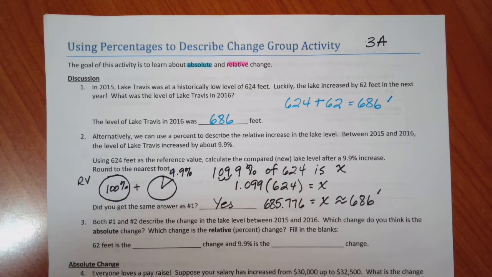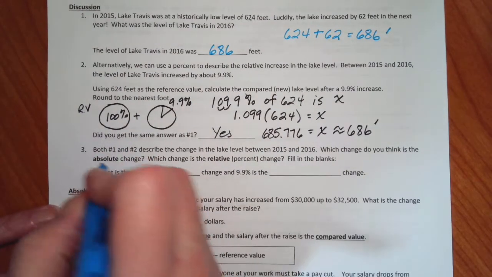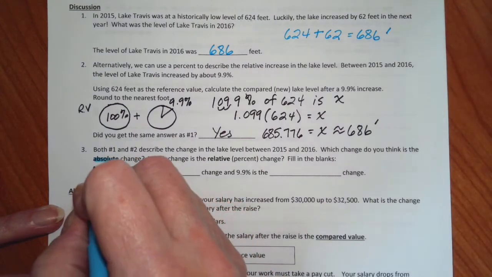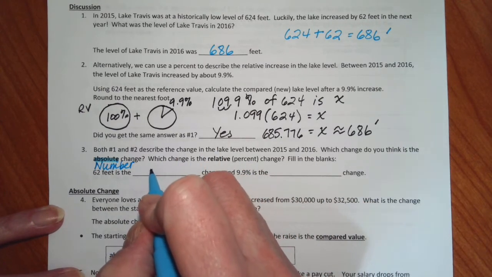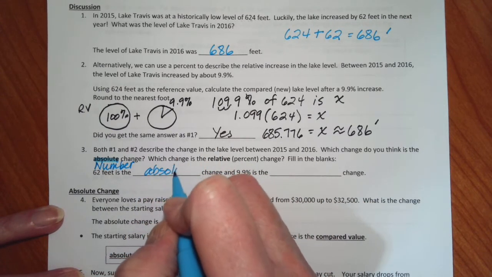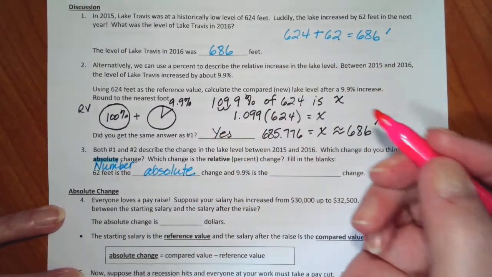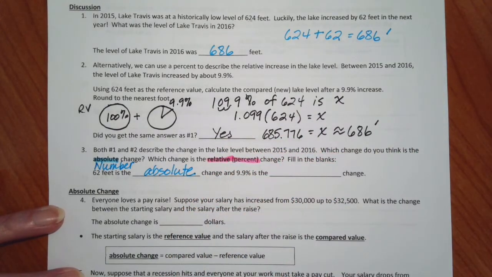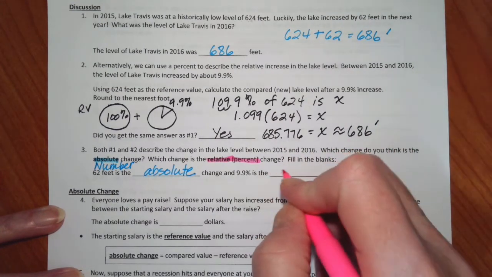Okay. So both 1 and 2 describe the change in the lake level. Which do you think is the absolute change? The absolute change is the number. So this is the absolute. The relative change, which is the percent, is going to be the 9.9.